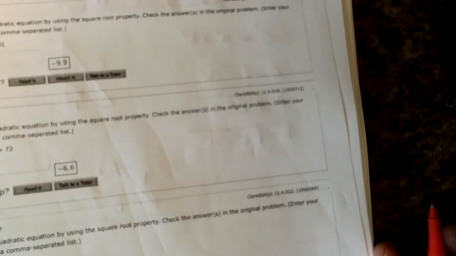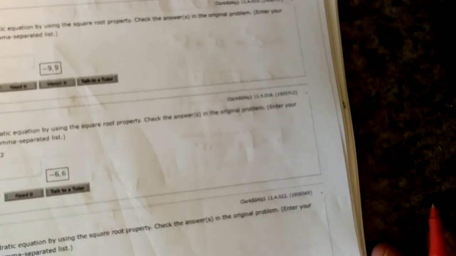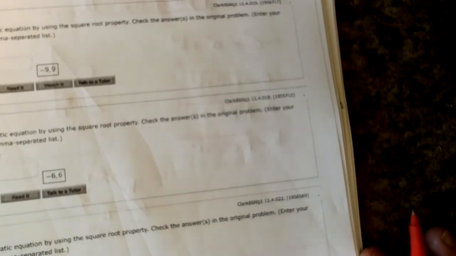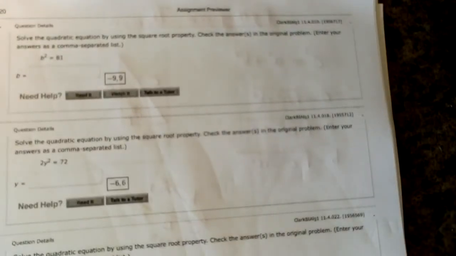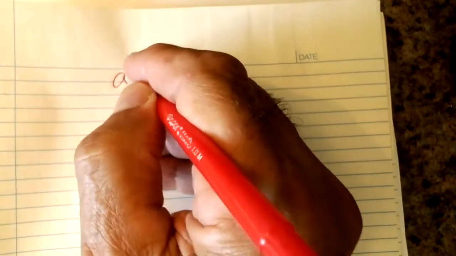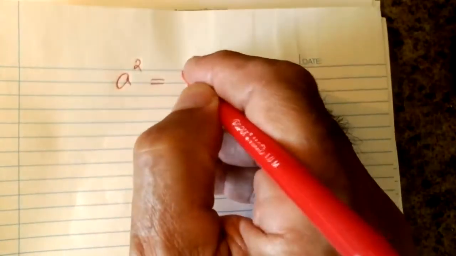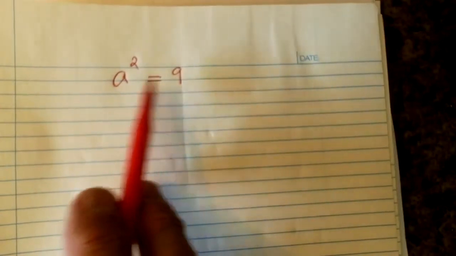All right, next we want to see how we solve problems with equations like this. When you have an equation like a to the power of 2 is equal to 9, and we ask you to solve this, it means find the a value.